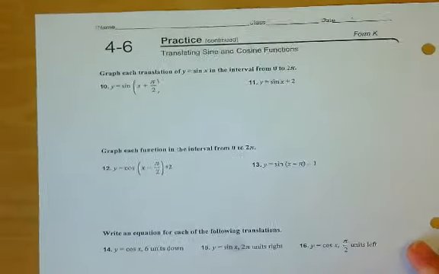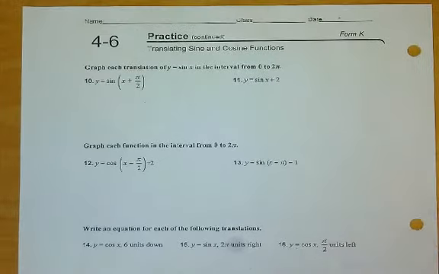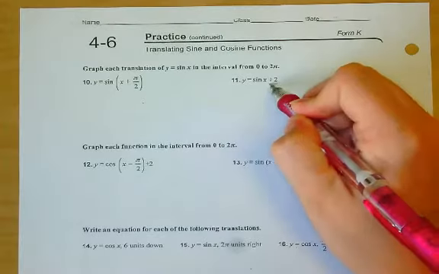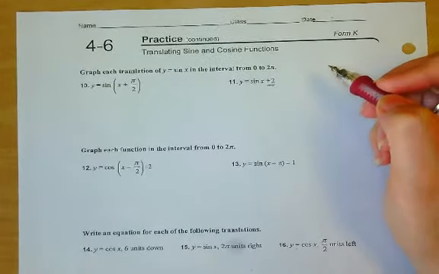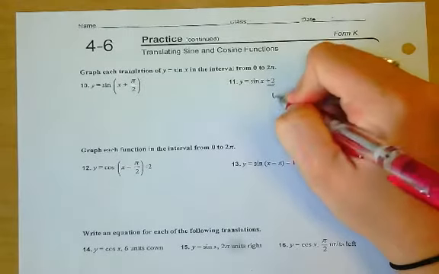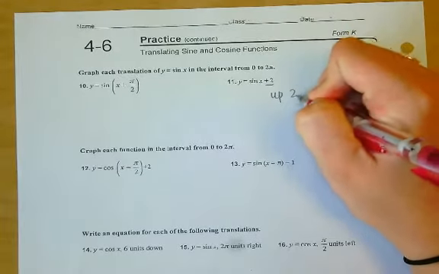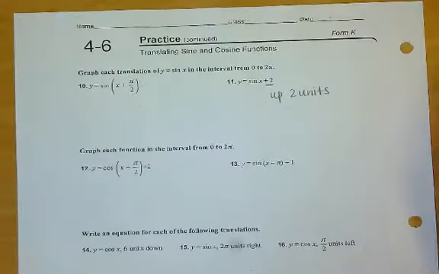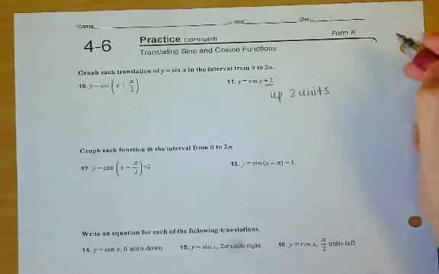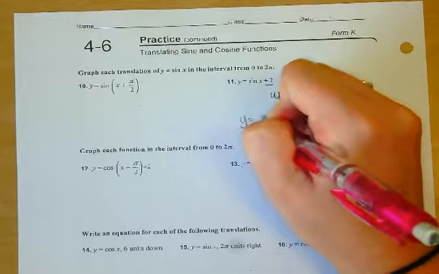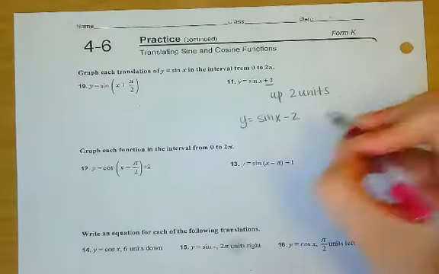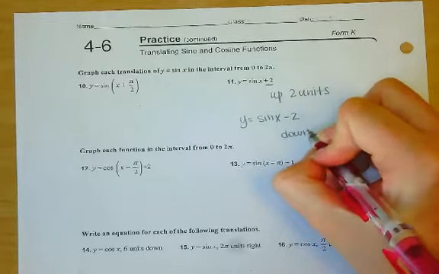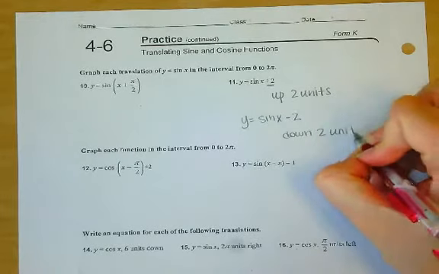Now, you also have a couple things that you can do that can transform your function. So if I have a plus 2 that's on the outside, notice that that is not inside parentheses, so we're going either up or down. Since it's plus, we're going up. So here I'm going up 2 units. So if this had been a minus, so let's say that I had y equals the sine of x minus 2, the minus 2 is not in parentheses, so it would go down 2 units.